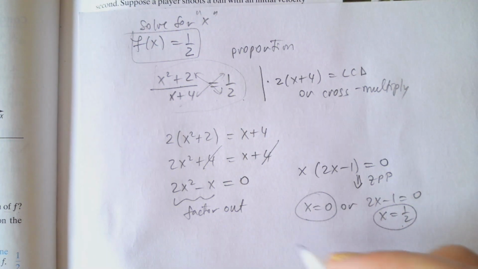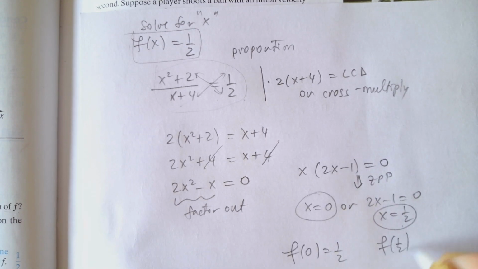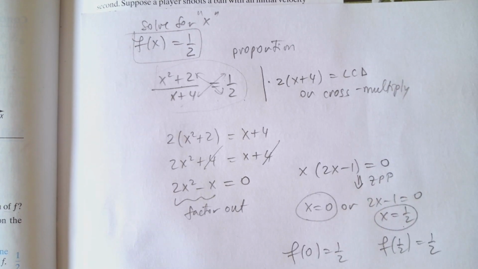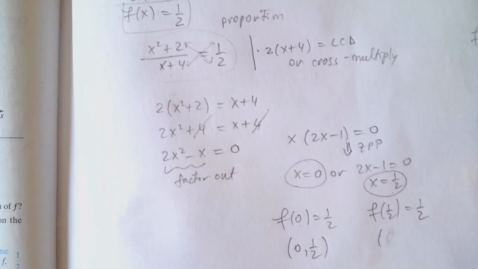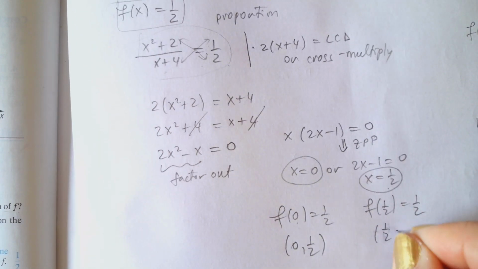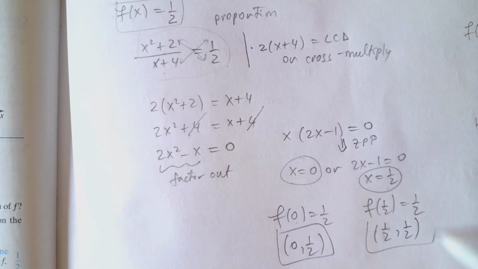So this means that f of 0 equals 1/2 and f of 1/2 equals 1/2. So what points are those on the graph? Those are the points (0, 1/2) and (1/2, 1/2). So these two points, this and this.